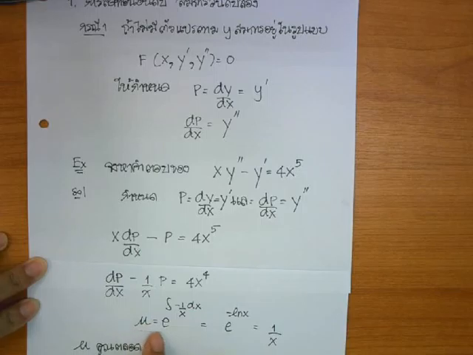Our integrating factor is equal to the exponential of the integral of p(x) dx, and now our p(x) is equal to minus 1 over x. Just plug in there. So from that, we would know that our integrating factor is equal to 1 over x.